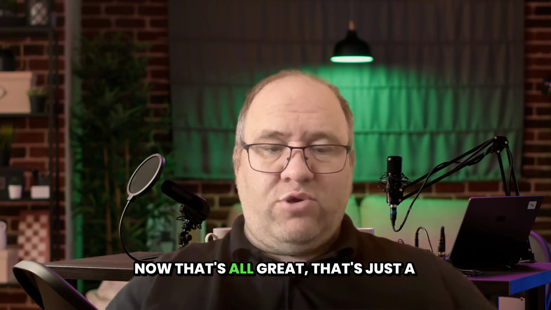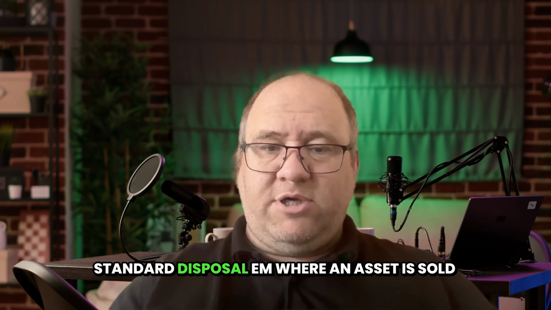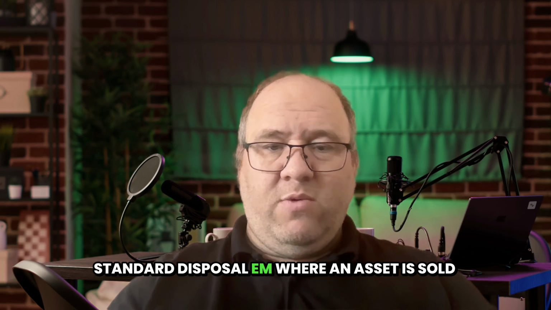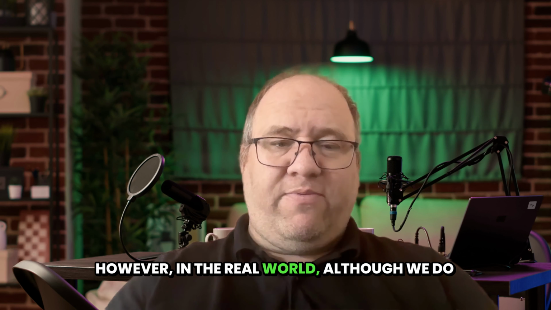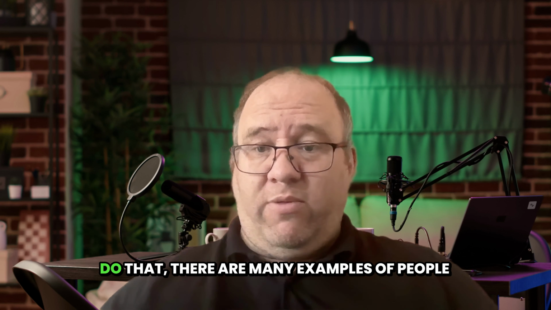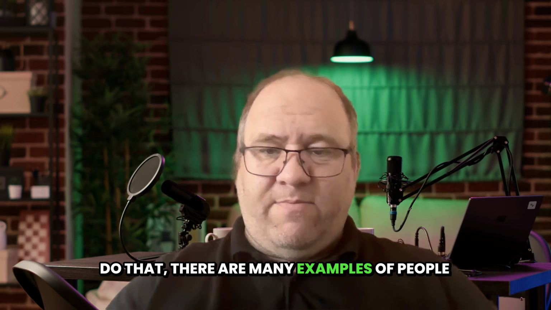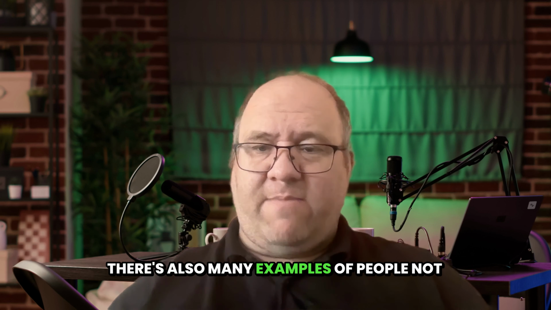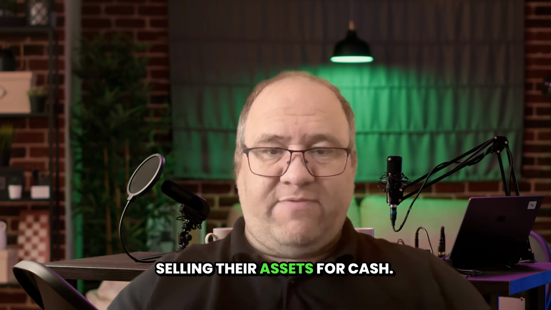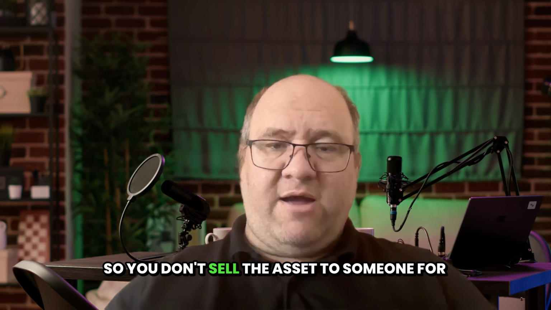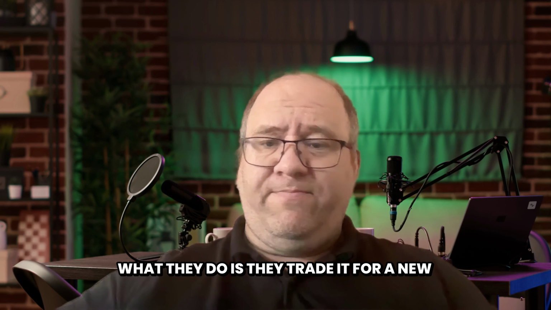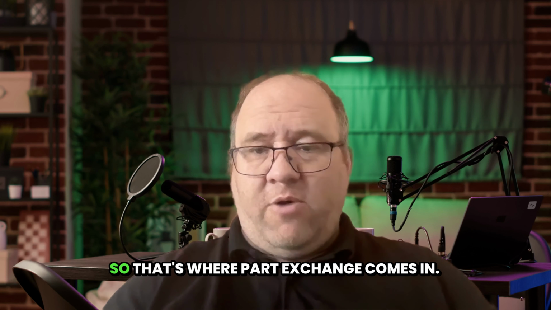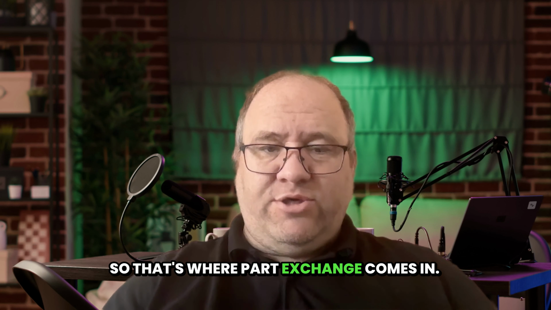Now that's all great. That's just a standard disposal where an asset's sold for cash. However, in the real world, although we do that, and there are many examples of people doing that, there are also many examples of people not selling their assets for cash. So you don't sell the asset to someone for cash. What they do is they trade it for a new one. So that's where part exchange comes in.